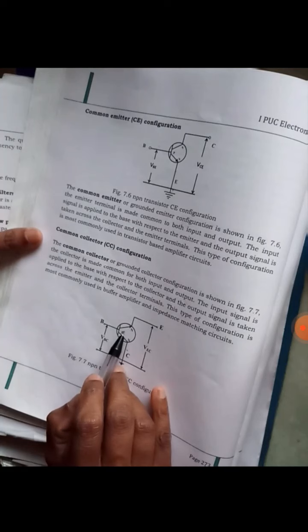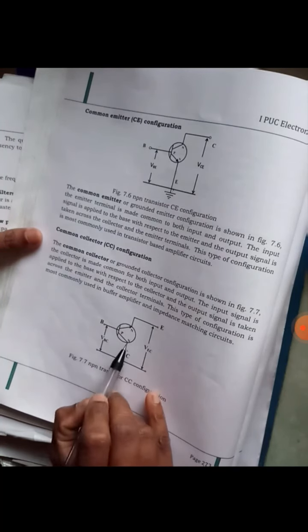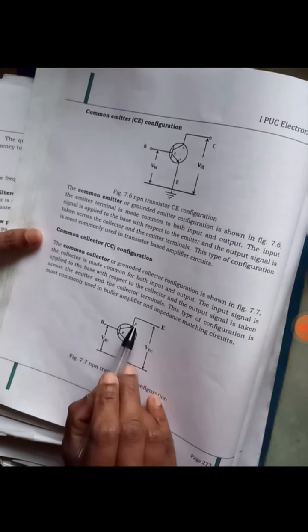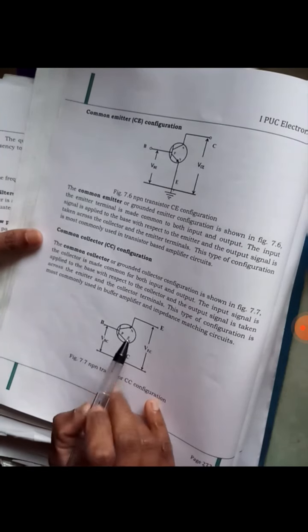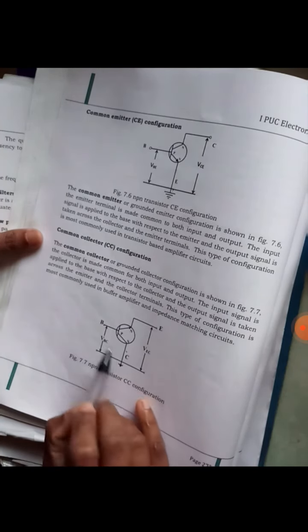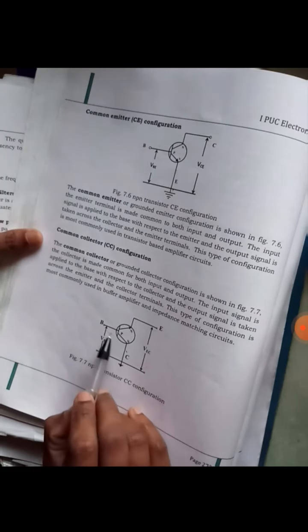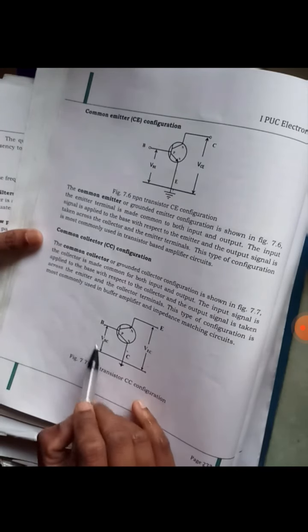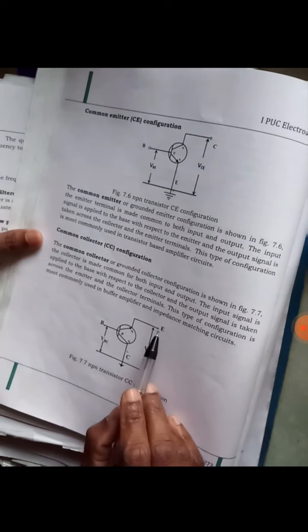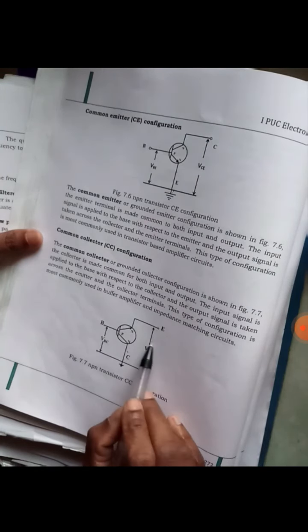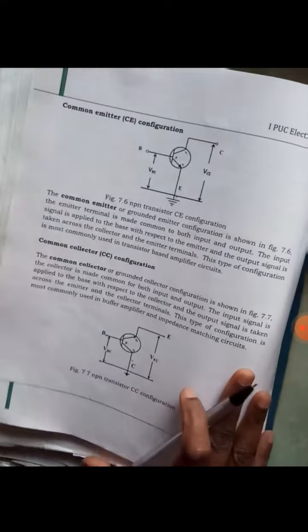Coming to the last one, that is common collector, where the collector terminal, this is the base terminal, emitter terminal and the collector terminal. Look at the arrow mark here, the terminal where the arrow mark points is the emitter. So here the collector terminal will be made common for both input side as well as the output side. Between base and collector we are going to connect the input, which will be represented as VBC, base to collector voltage, and the output will be extracted between the emitter and the collector, and that is represented as VEC, emitter to collector voltage.